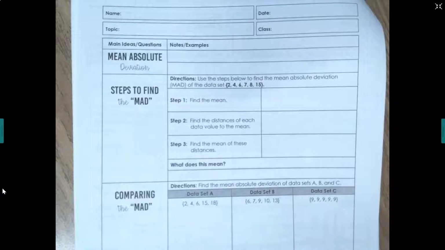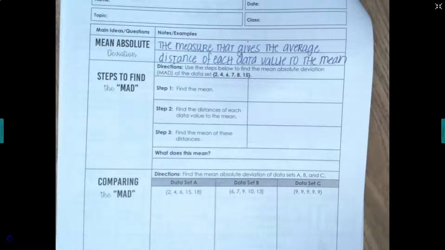What is mean absolute deviation? The mean absolute deviation is the measure that gives the average distance of each data value to the mean. It's just saying, on average, how far is each data piece to the mean. So let's do an example so you can kind of get a feel for this.